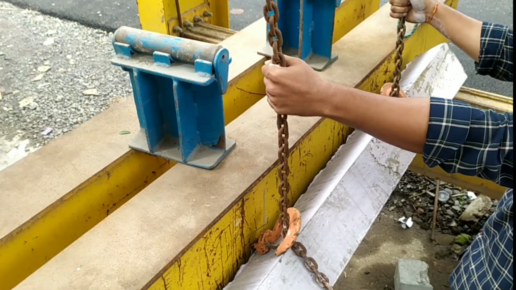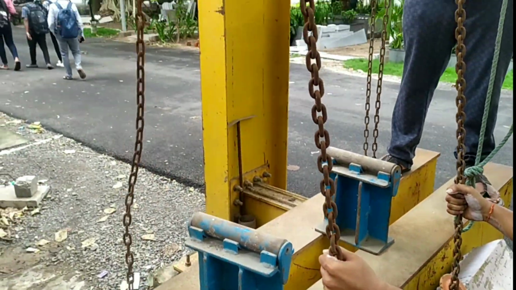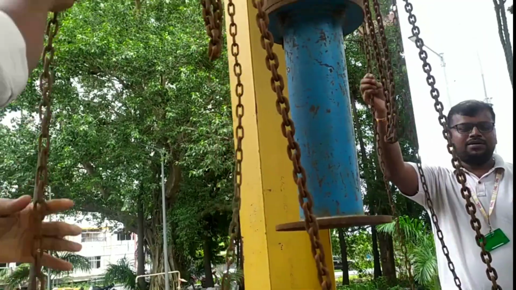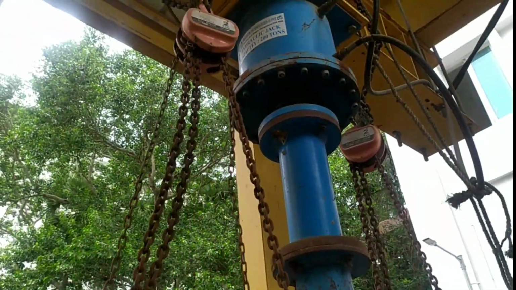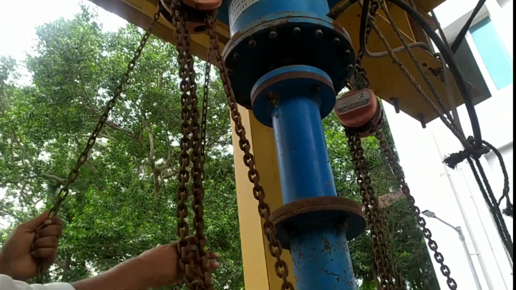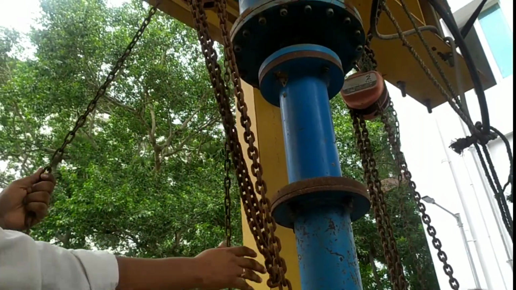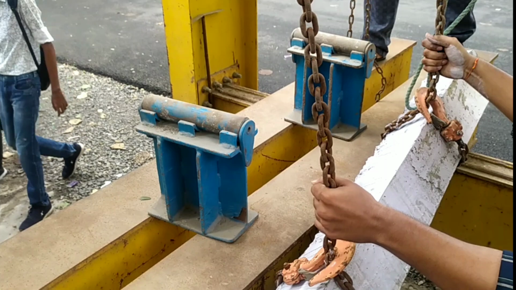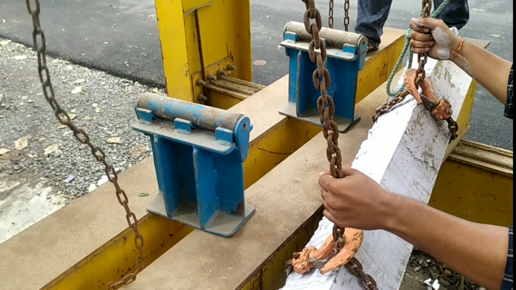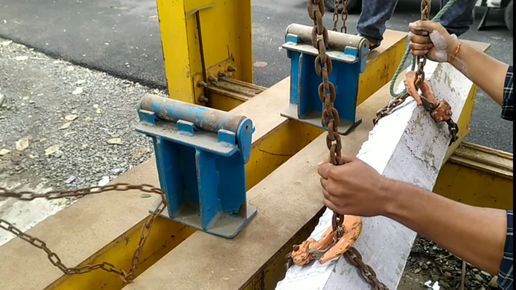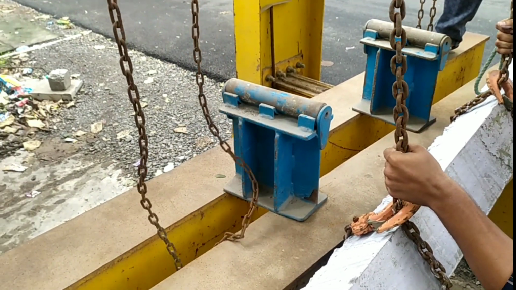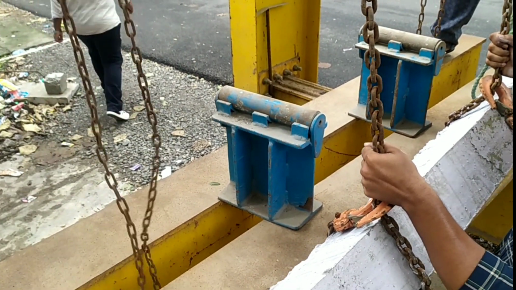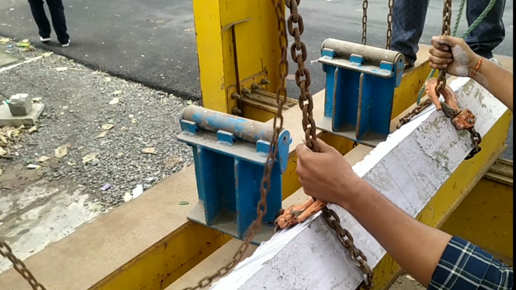Hello everyone. In part 1 we saw the casting of the beam for testing flexural strength of this reinforced beam. After 28 days of curing, the beam was kept in an open place to dry for 3 hours. After that, it is painted with cement color to show the crack patterns on the beam.